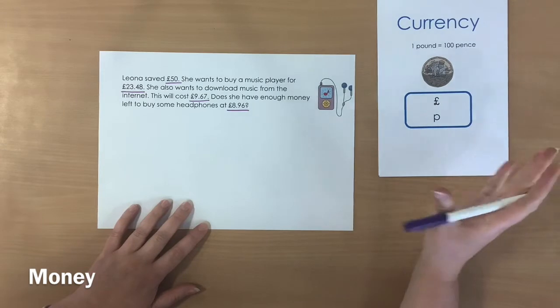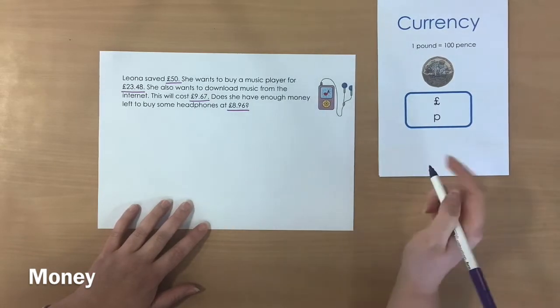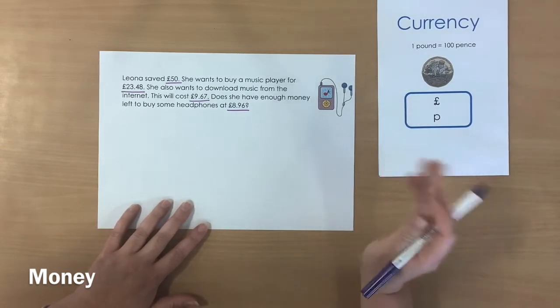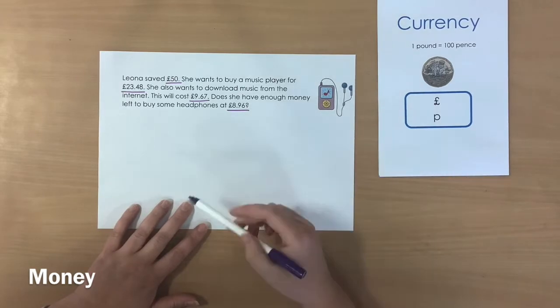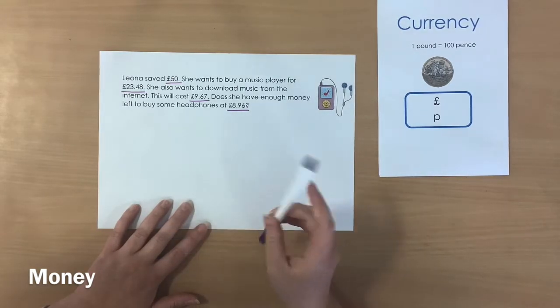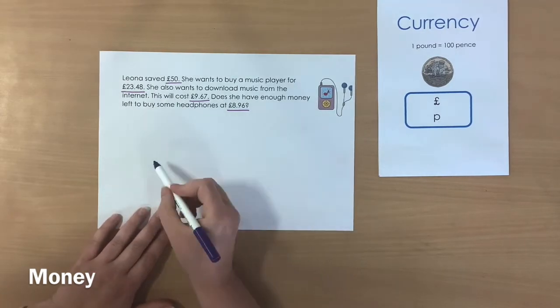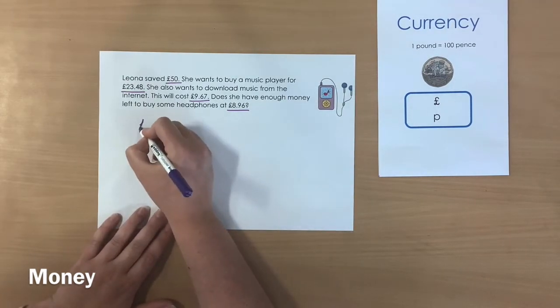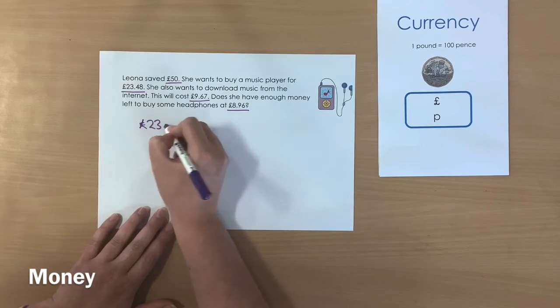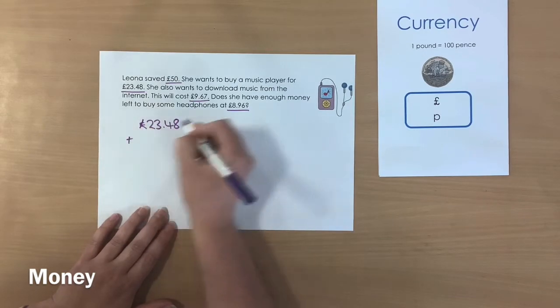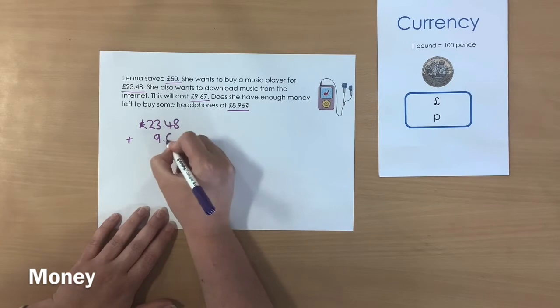So there's a few steps that we need to complete in order to answer this question. There are a few different ways you could do this, but what I'm going to do first is add together the two amounts of money that she spends. So she spends £23.48 and £9.67.